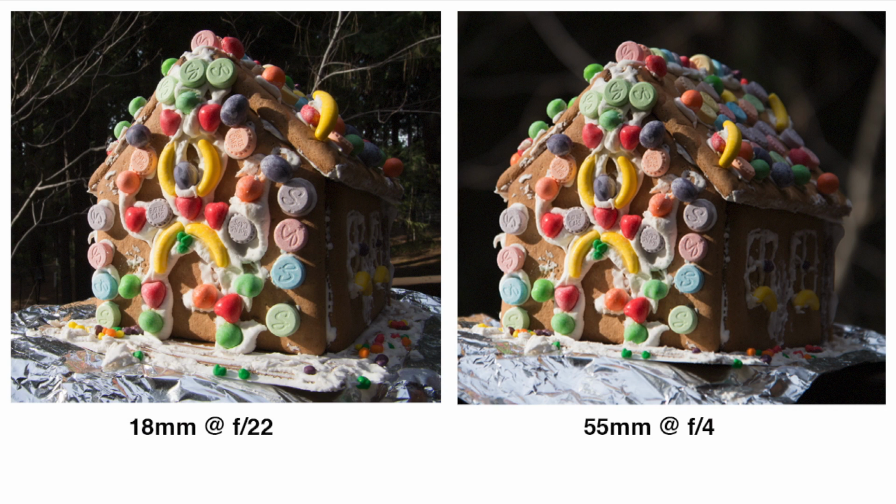On the left is the widest zoom lens setting at the highest f number. That's going to be 18 millimeters at f22 for you. Lots of depth of field there. On the right is the longest zoom setting and the lowest f number. That's going to be 55 millimeters at f4 or f3.5 for you. Very little depth of field. We call this short depth of field.